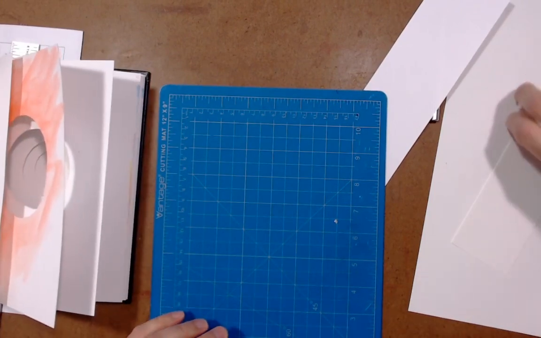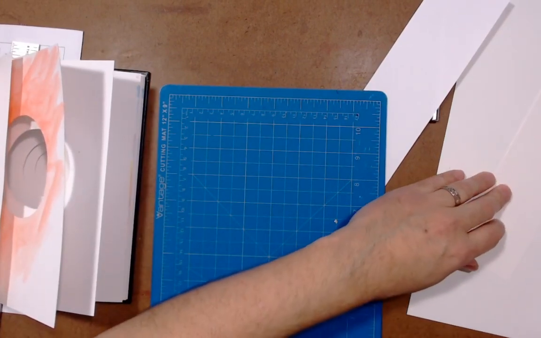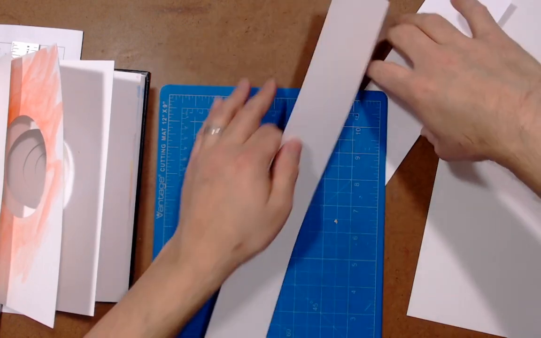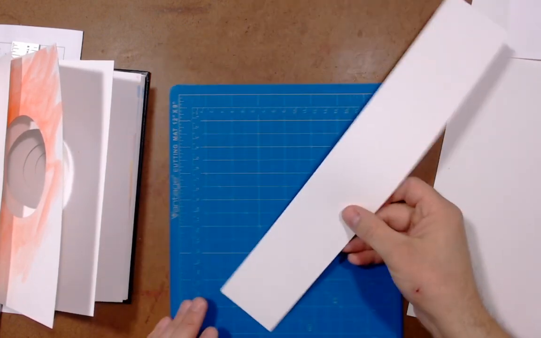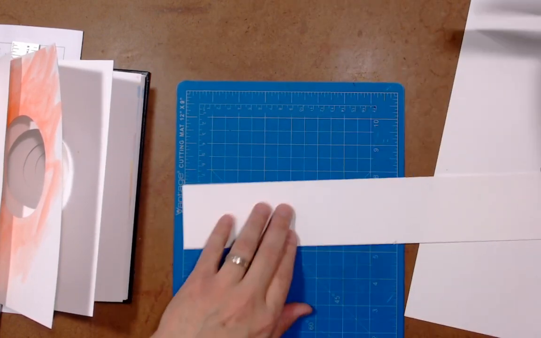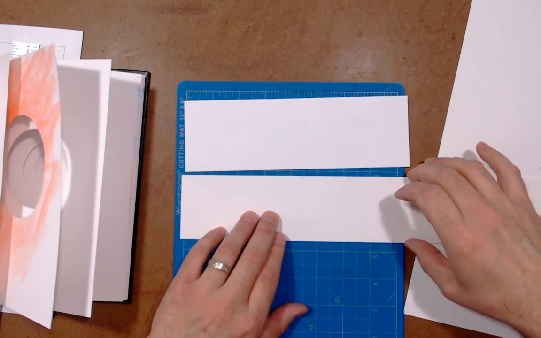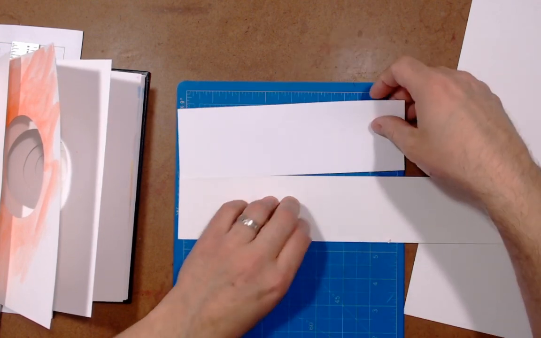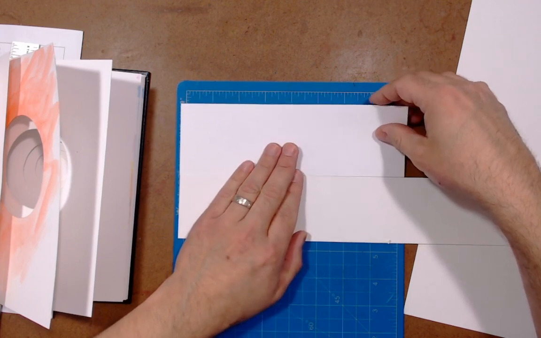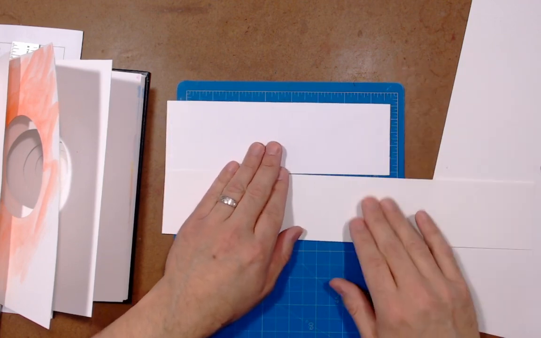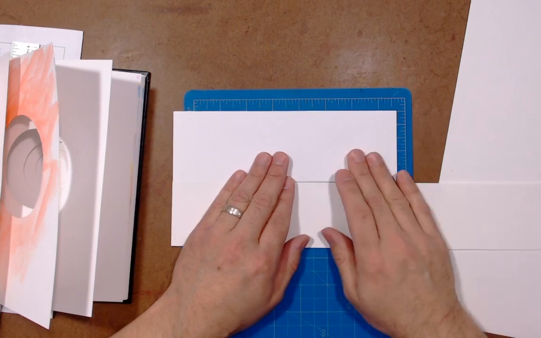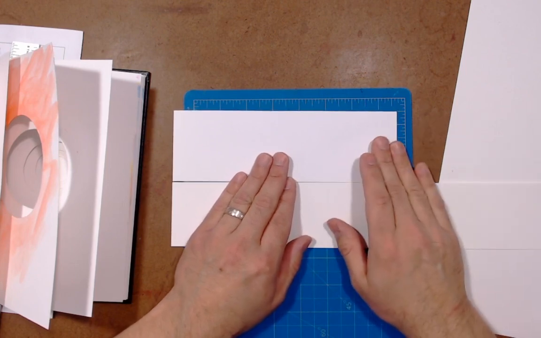So I have this scrap of paper, and I want it to be as long as my paper that I just cut off. So I could do that on the cutting board. Let's see. So if I just line it up, I could measure, but you know what, it's right here.